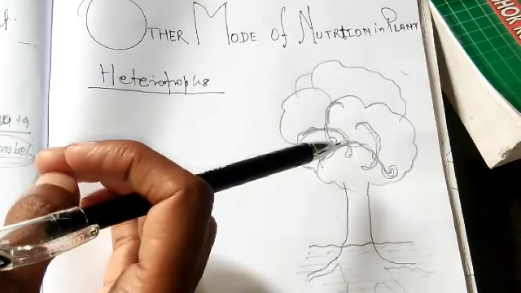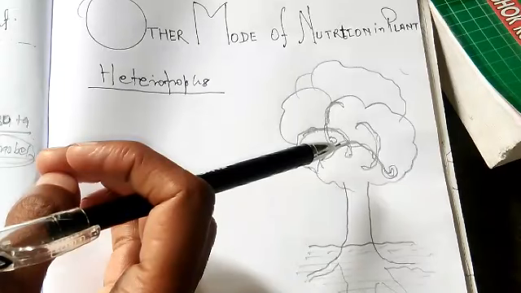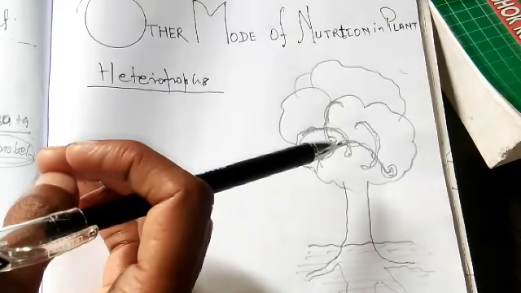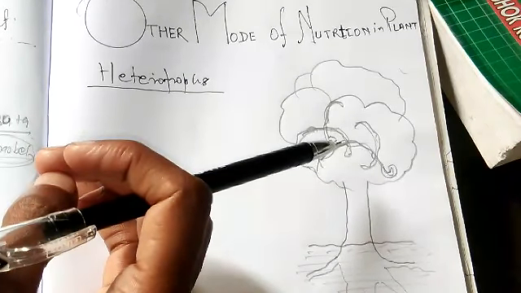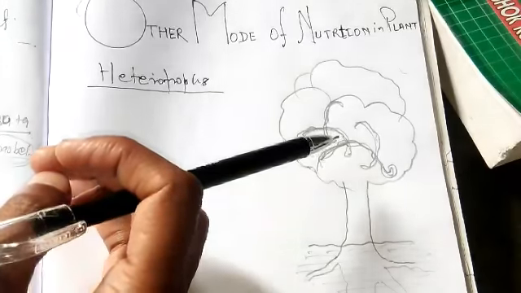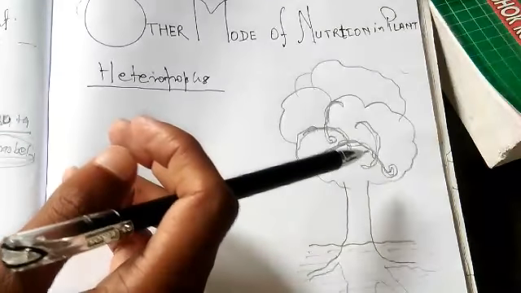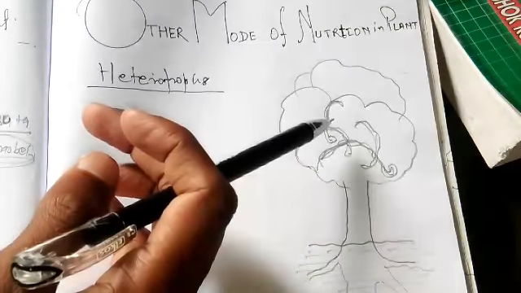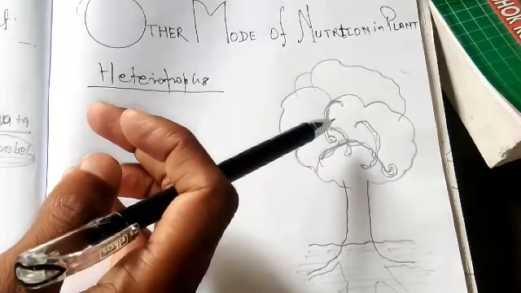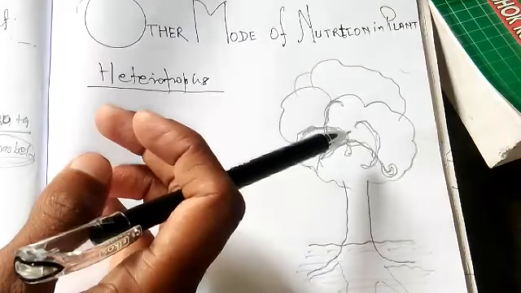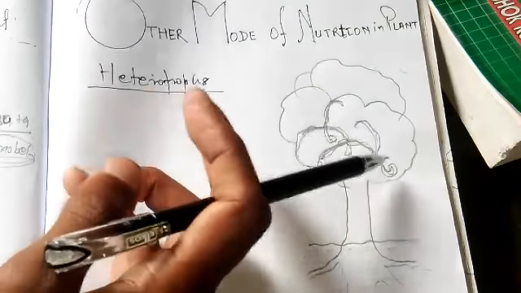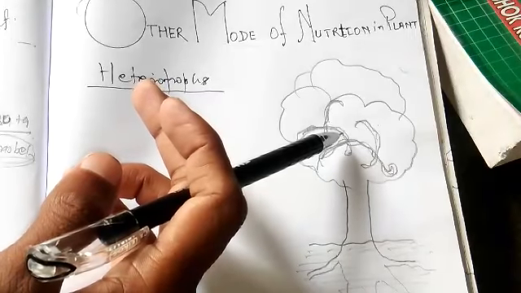Do you see a yellow wire-like branching structure twining around the stems and branches of trees? In this figure you see a Cuscuta plant, which is twining around the stems.